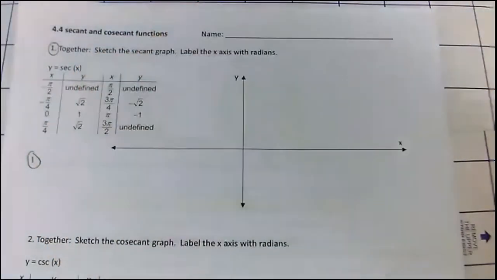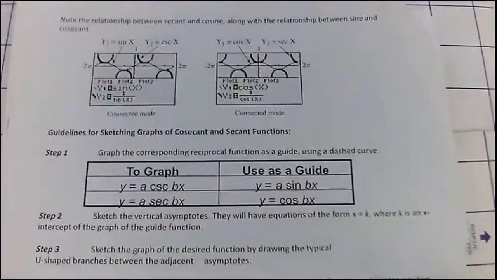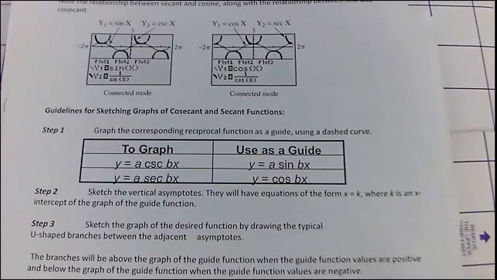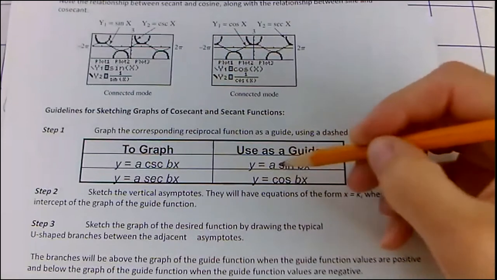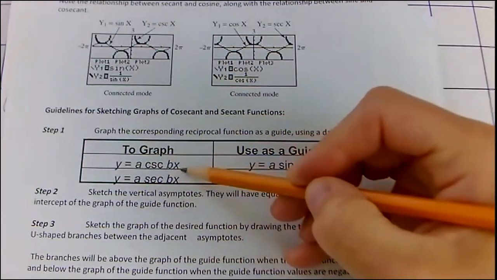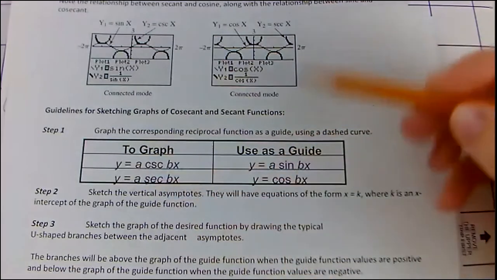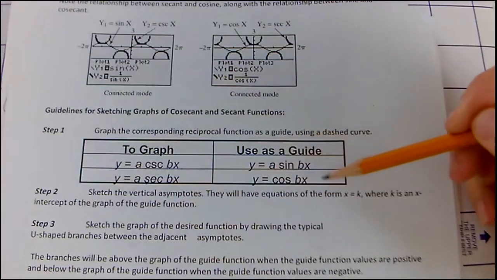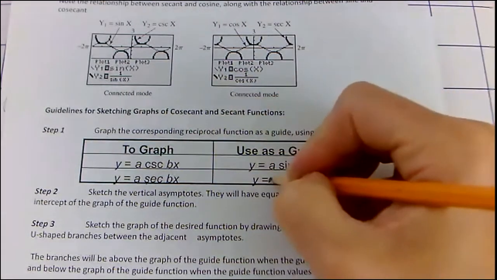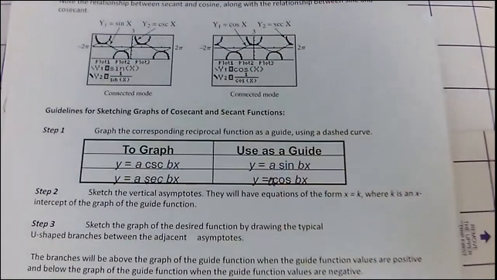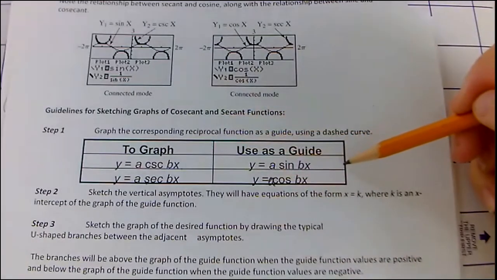So one, and this is outlined actually nicely on the next page, what we should be doing to graph a cosecant or secant, and actually they're specifically talking about in the form a cosecant bx or a secant bx. First, you're going to graph the sine or cosine function, the reciprocal function with that, and there should be an a here actually. I don't know what happened there. That should be a cosine bx. Okay, so first you graph the reciprocal function, okay?